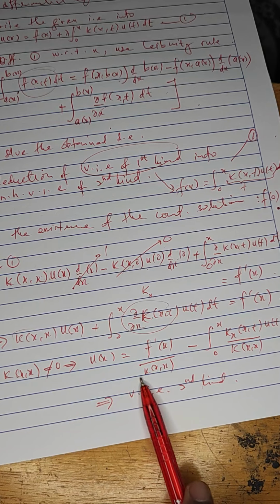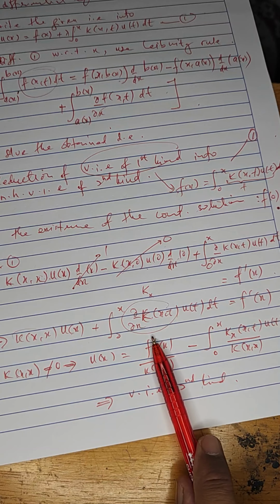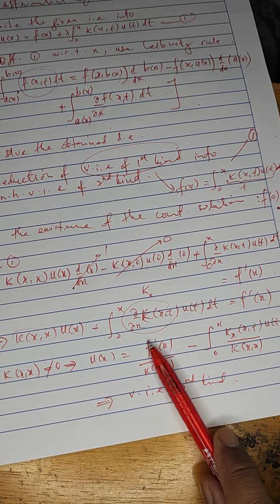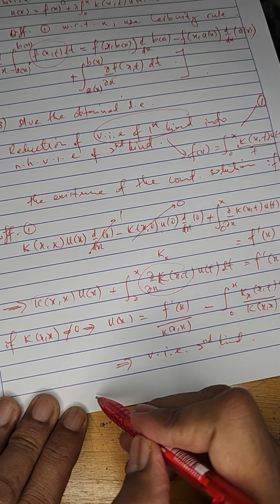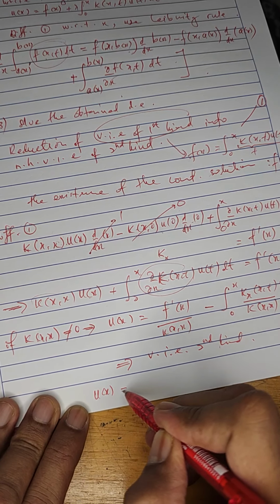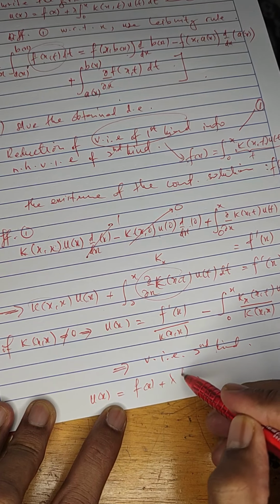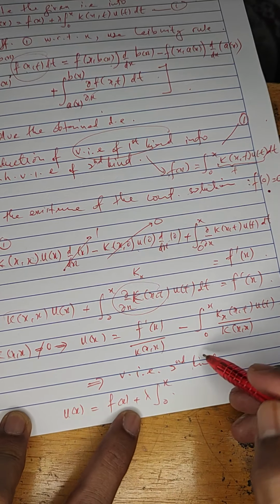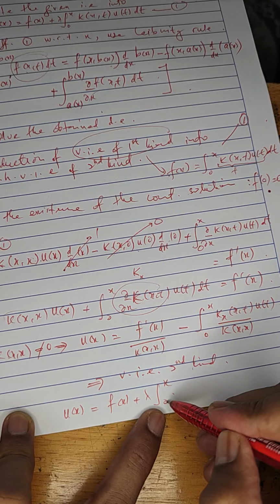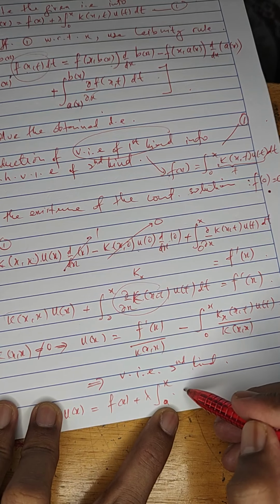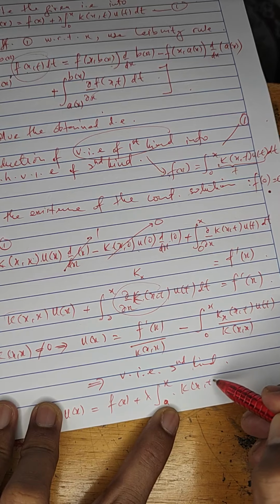In this case, this is your f. You compare with the Volterra integral equation of the second kind. We have u(x) equal to f(x) plus lambda, integral from 0 to x, or a to x, k(x,t) u(t).